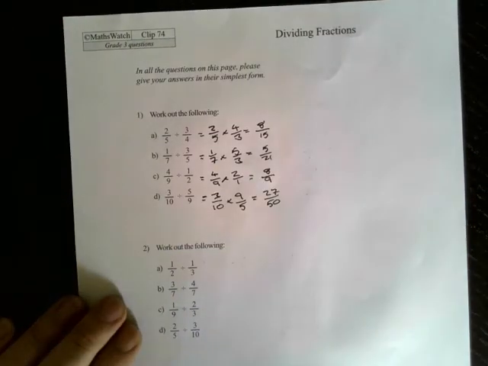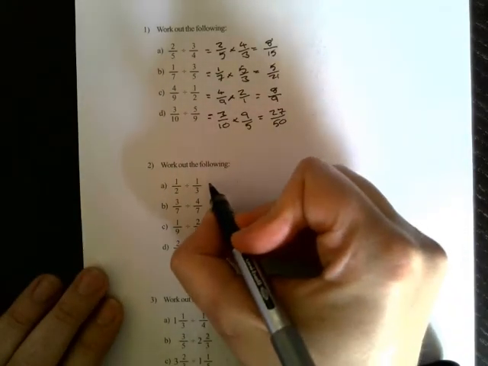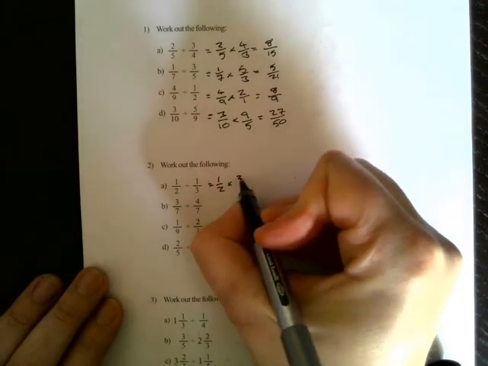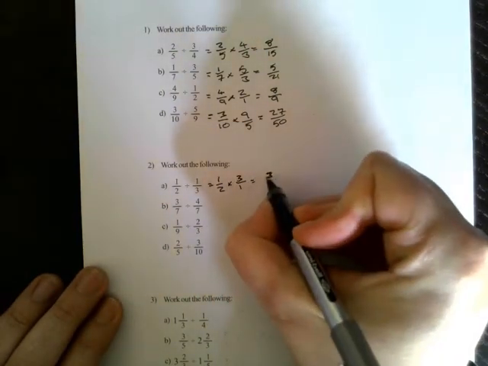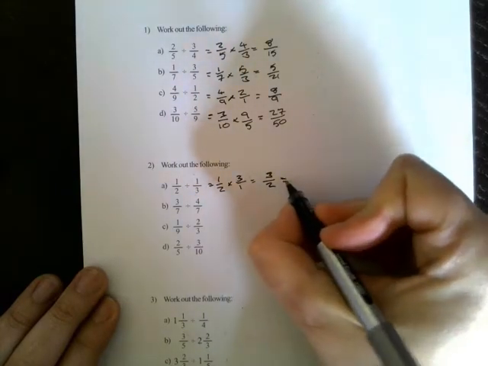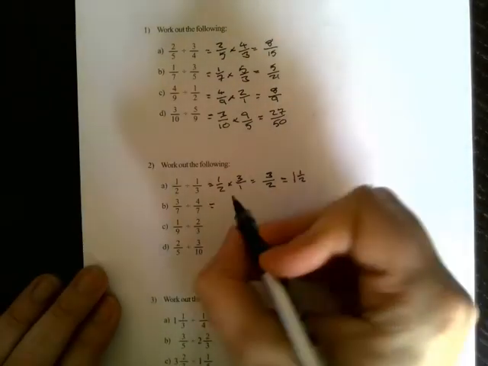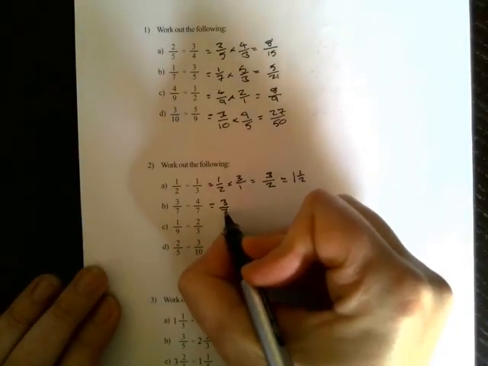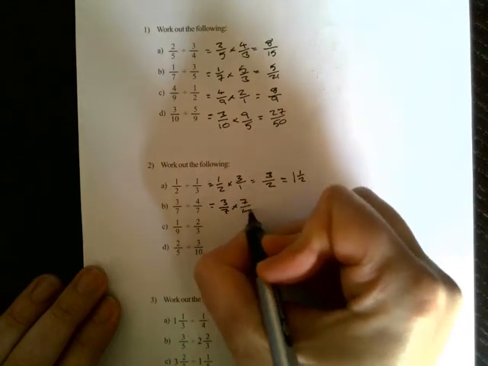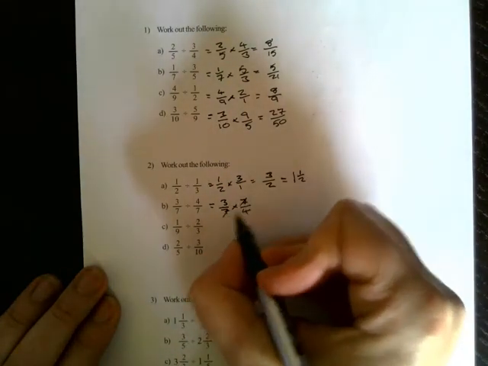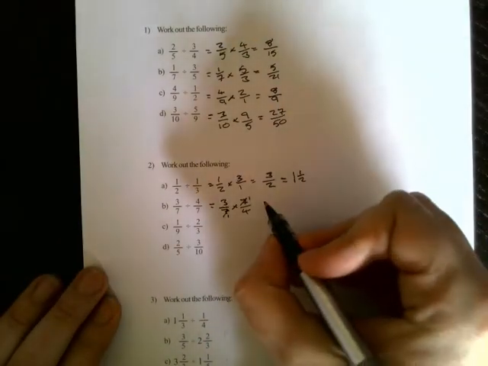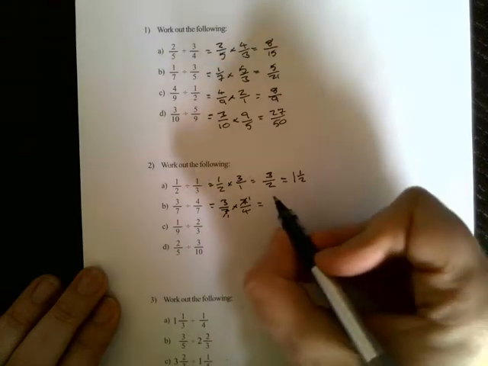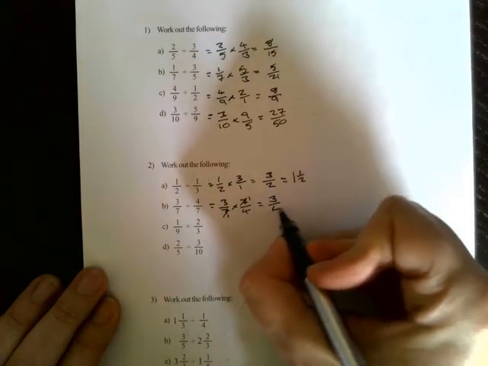Again, can't be simplified. A second section, same sort of thing. We're going to do 1/2 times 3/1, which gives us 3/2, which can be simplified to 1 and 1/2. We are going to do 3/7 times 7/4. Funny enough, the 7s in both the top and the bottom, they're common, so we can divide both fractions by 7, which means that we end up with 3/4.